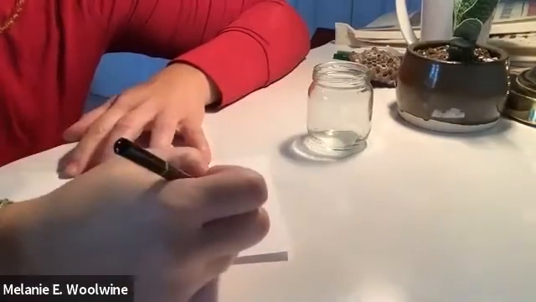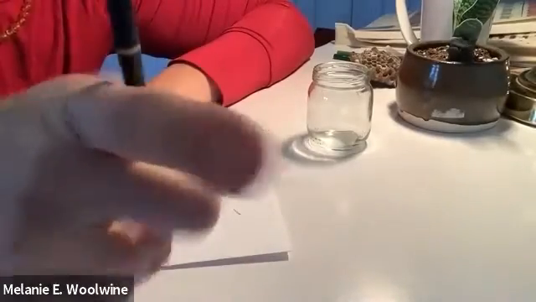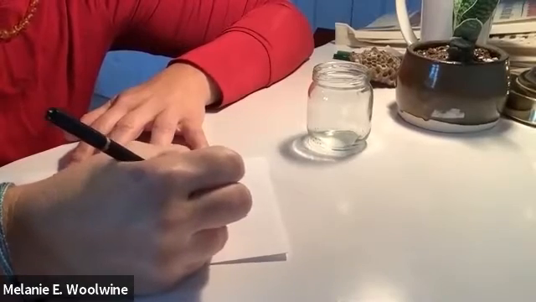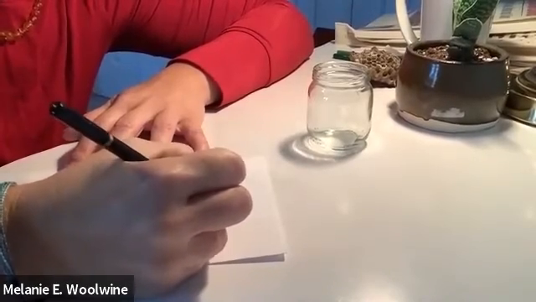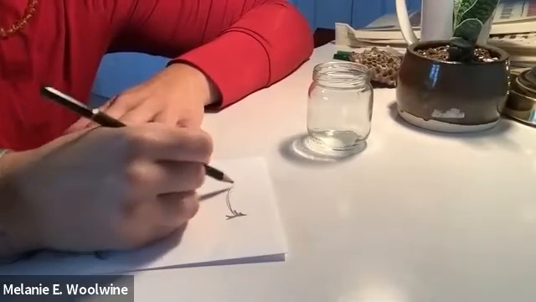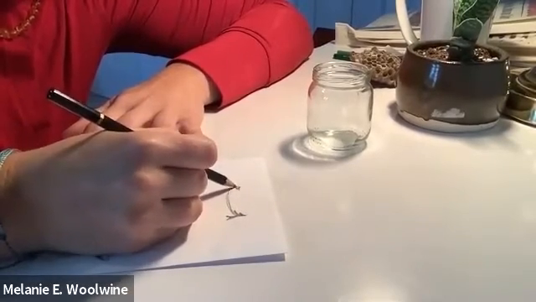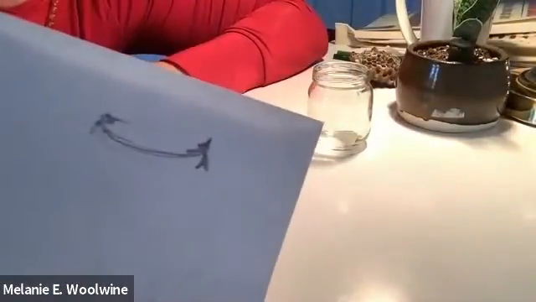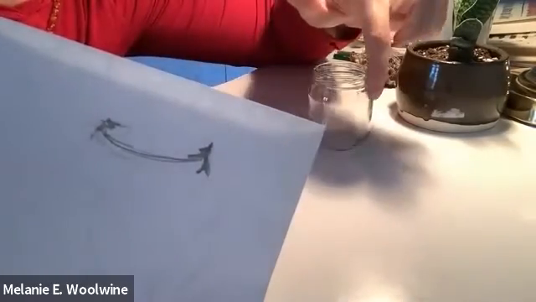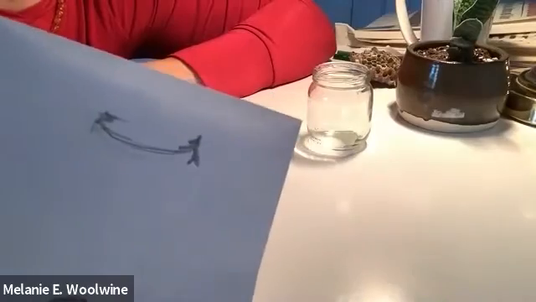So you would make it, I'm trying to draw on the screen and not look. So it would be something like this. And then you wouldn't, see if you can see it right there, you wouldn't be coloring in or shading in everything. If it's super white, your lightest light will be the white of the paper.